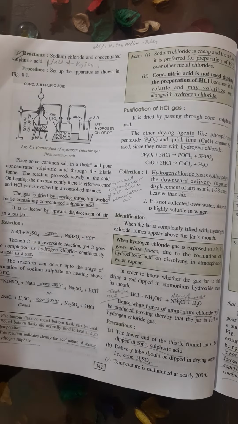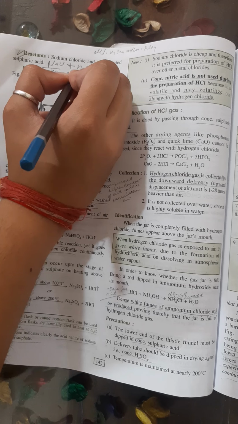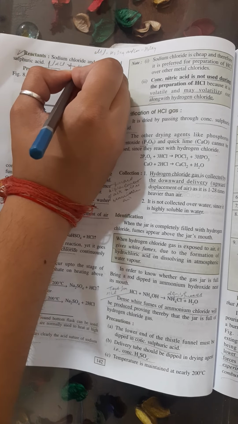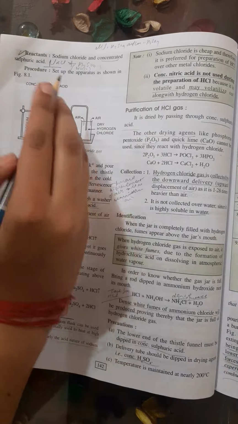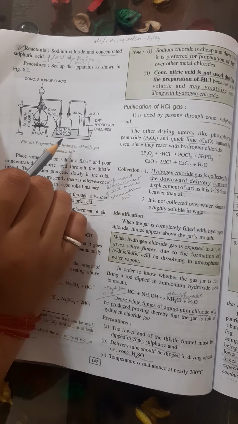Okay, so wherever you write the reaction, you will write the name NaCl, that is sodium chloride, and concentrated sulfuric acid. You will write concentrated here. Let's set up the apparatus like this. Please remember the labelings here.